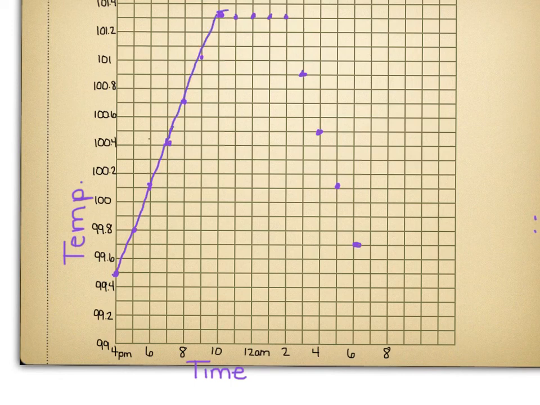Not bad. Connect. Oh, it figures the horizontal line is what got me. And connect those all the way down, and that's what your graph would look like. So that graph would represent his temperature over time.